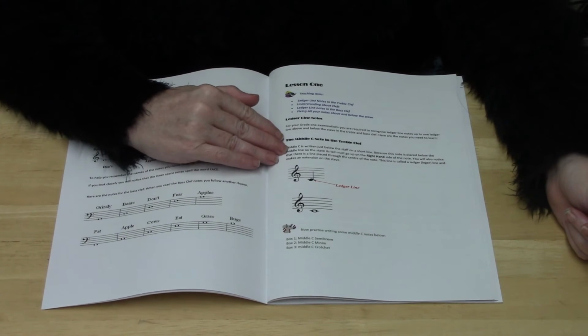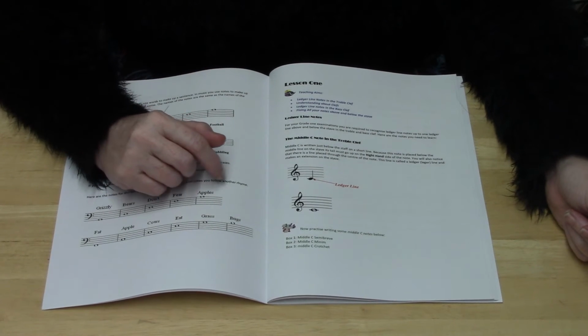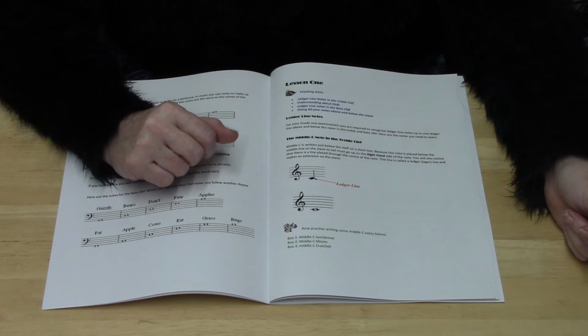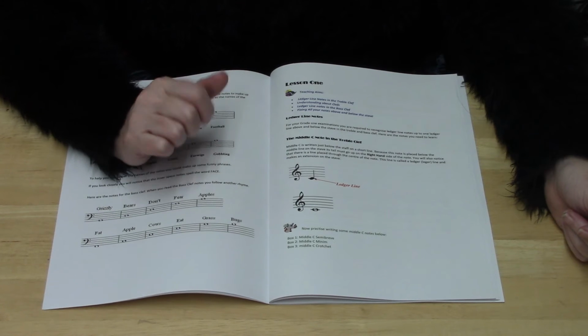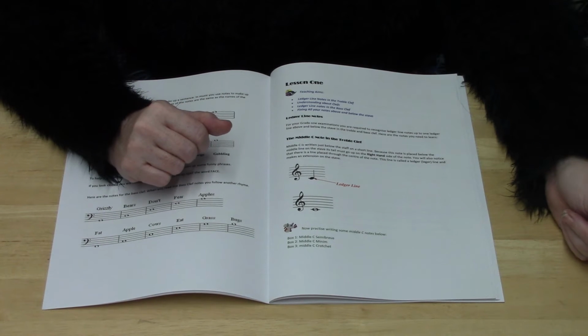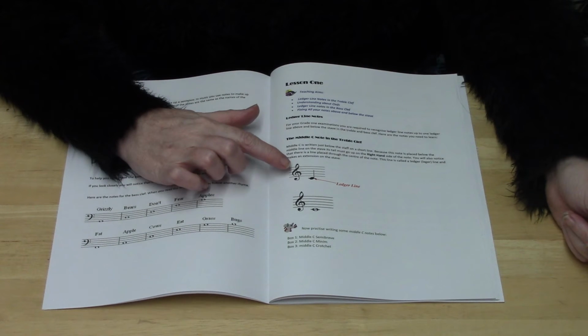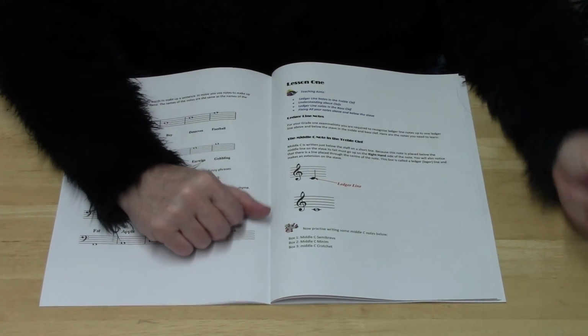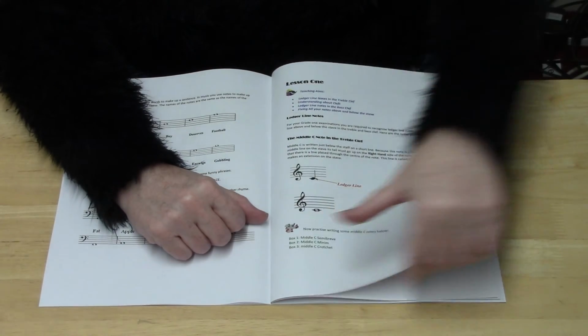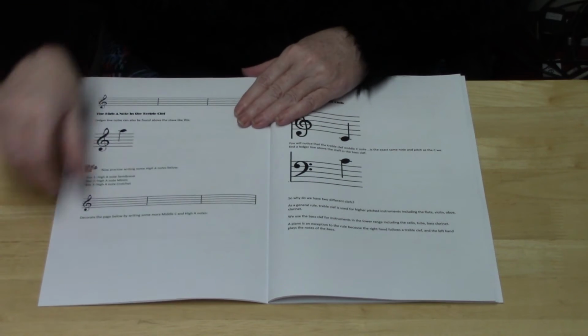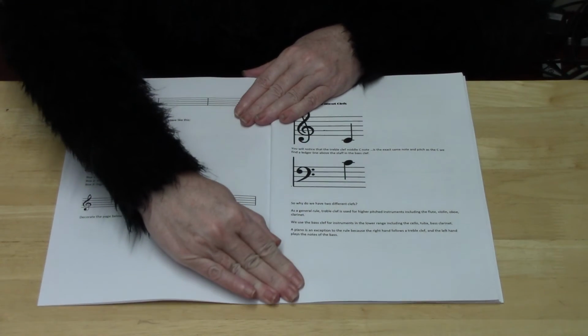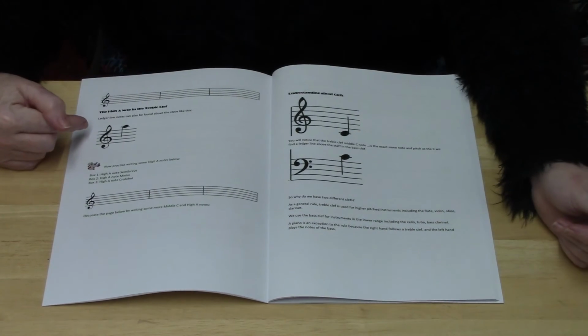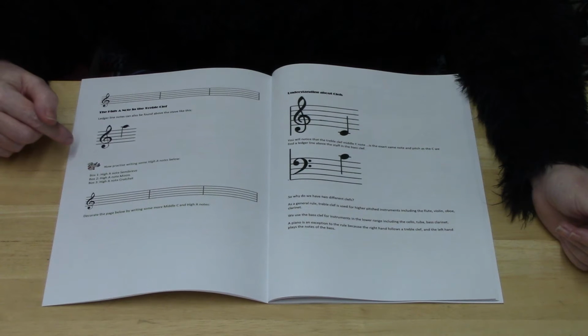So the section starts by just a little bit of revision and shows you again the ledger line note middle C that you learned for the first steps tutor book, and also gives you the opportunity of actually writing those. Then we move on to notes that weren't covered in the first steps book.